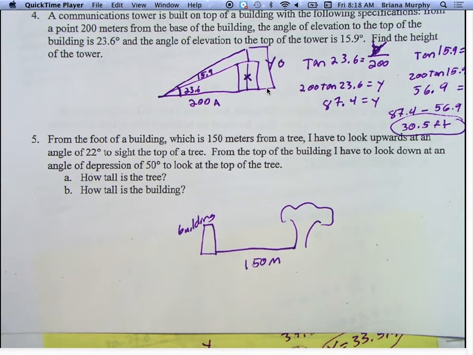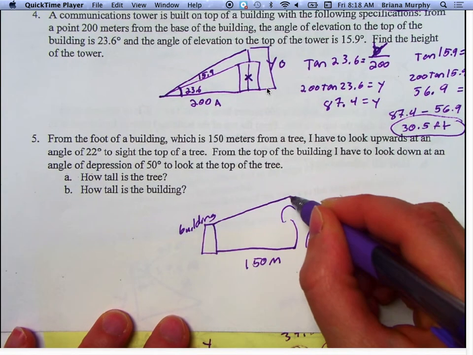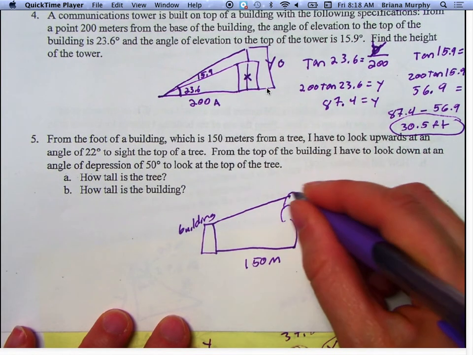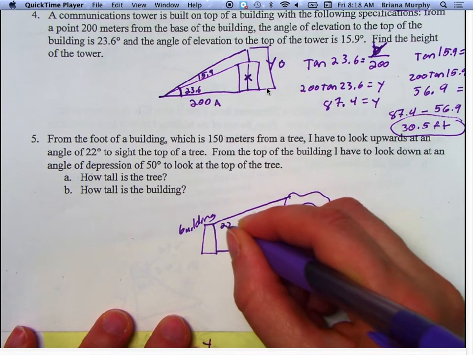I have to look upward at an angle of 22 degrees to see the top of my tree.